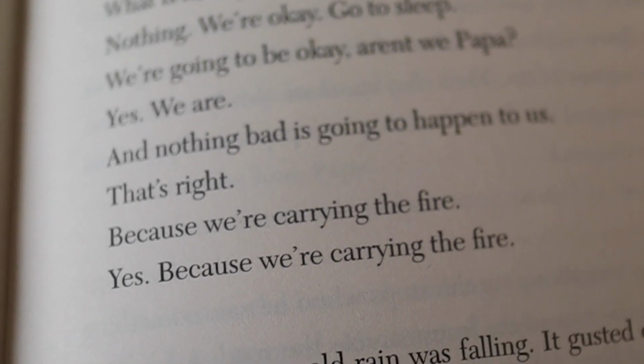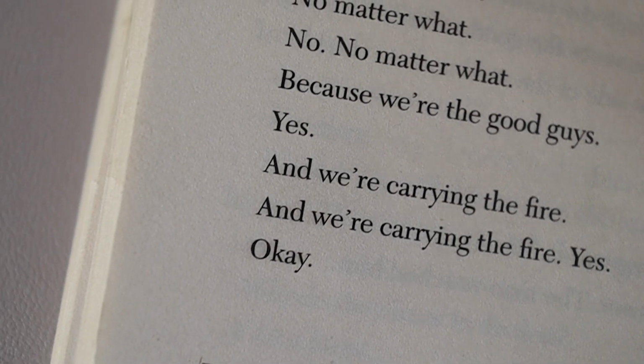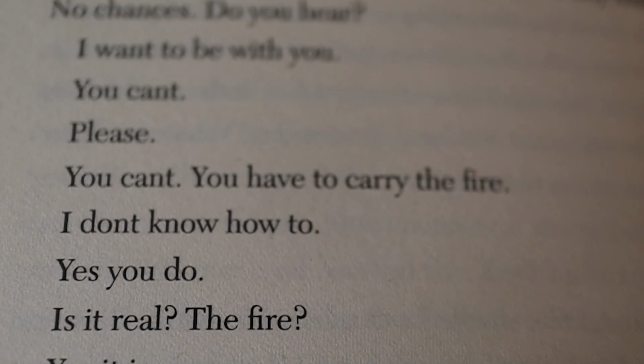It's a device with which the father reassures the son that despite occasions where they've had to do things that are morally bad, they're still good inside, or they're still the good guys. The fire is a motif for the goodness and the kindness and the human warmth that they still possess despite that being totally lacking from the rest of the world around them. The fire that they're still carrying feels like the last struggling ember in this encroaching darkness.